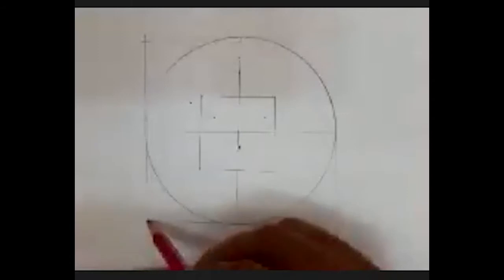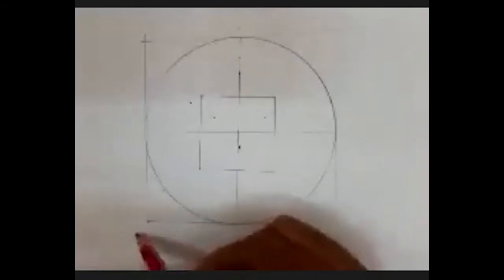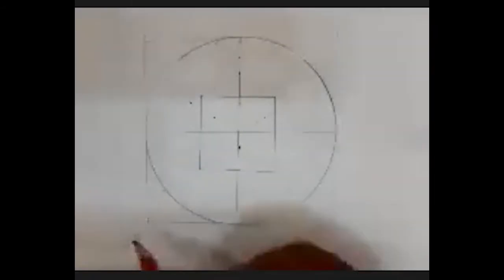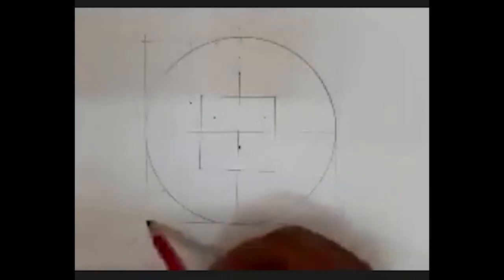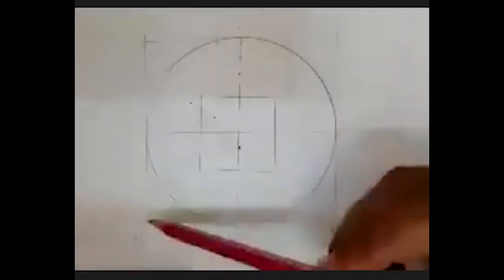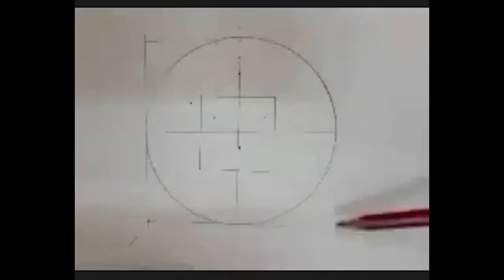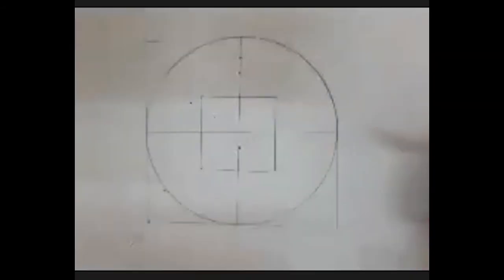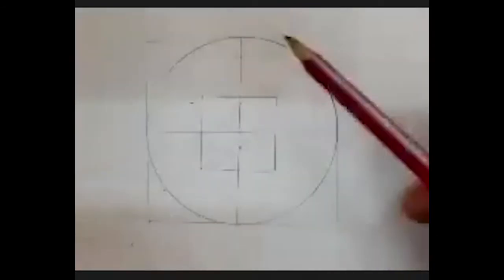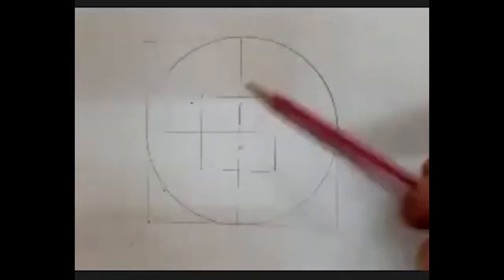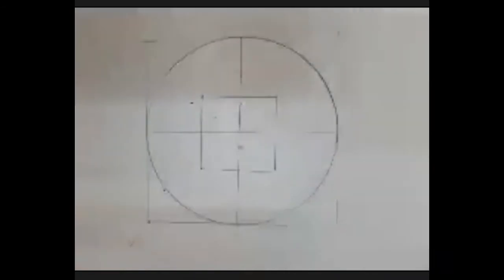So I'm going to start with this point. The isometric projection will always start from this point. So initially I'm going to draw a square block of 100 mm to draw a cylinder. And the circle in these 30-degree lines will be converted to an ellipse.